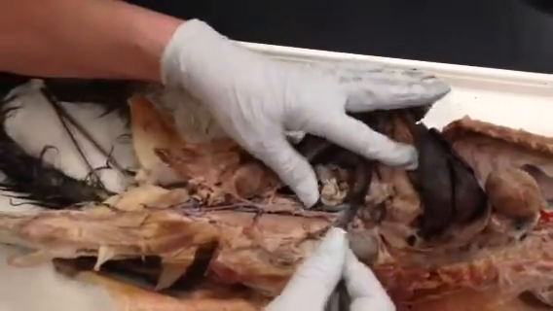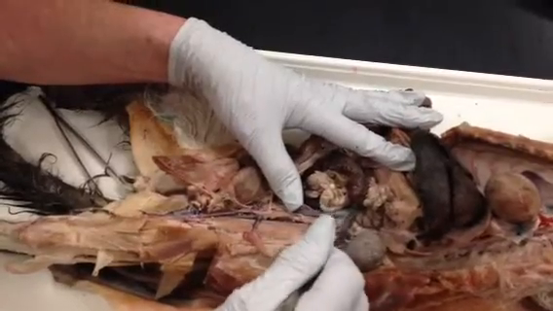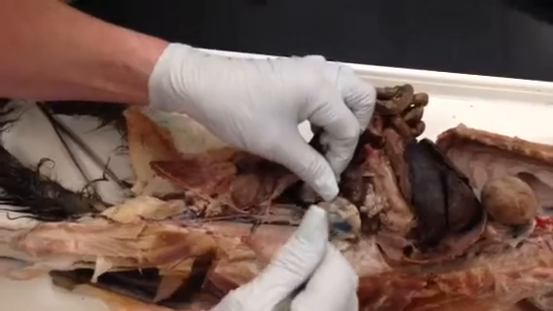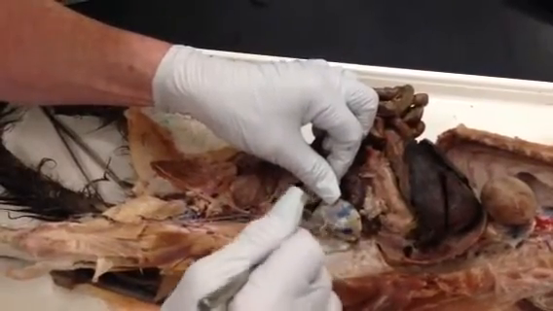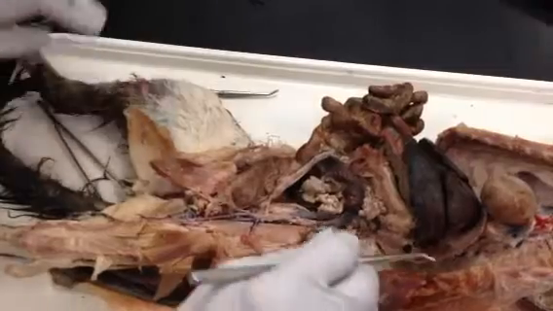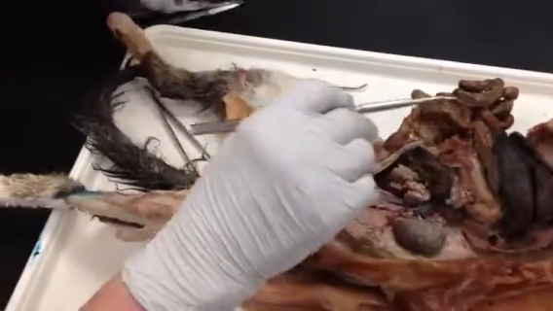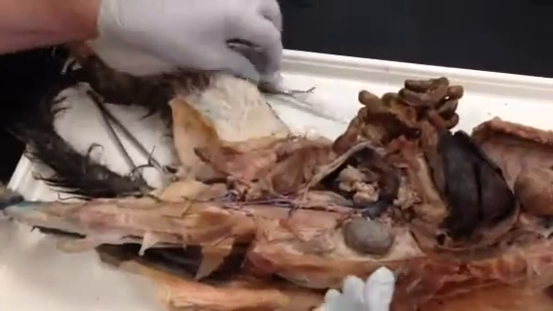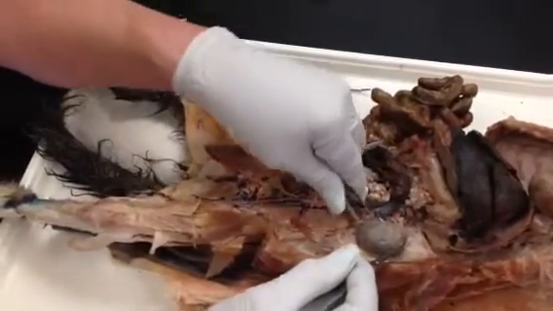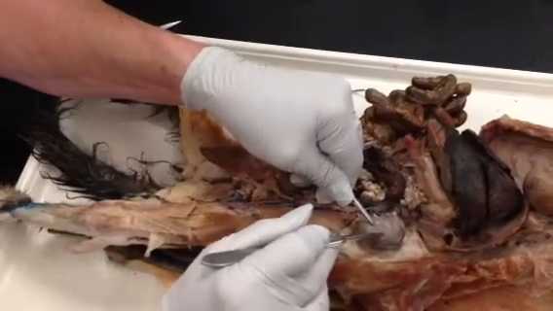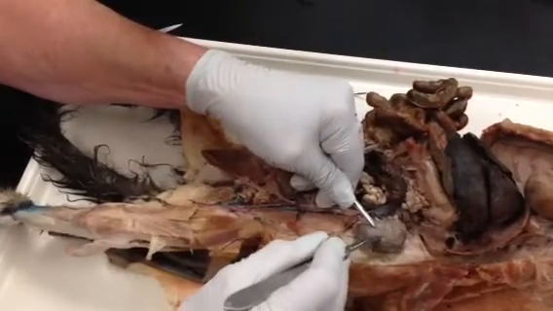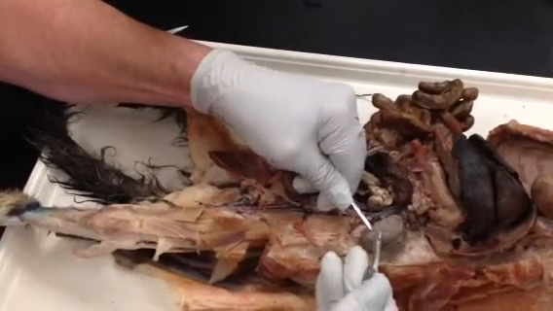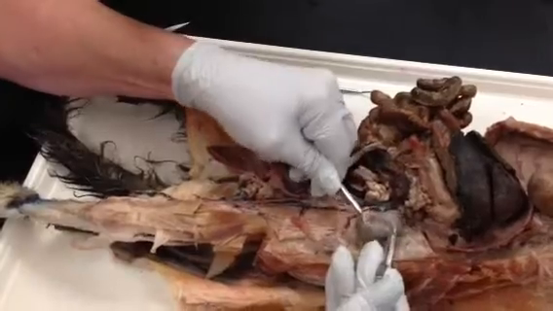Okay, so we see the renal vein, the renal artery. The kidney is still in the capsule. This would be the renal capsule, but it can be taken out. All I have to do is make a small incision and lift it out. Now, this is the renal capsule.